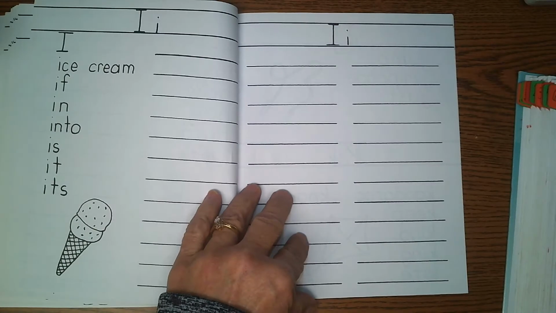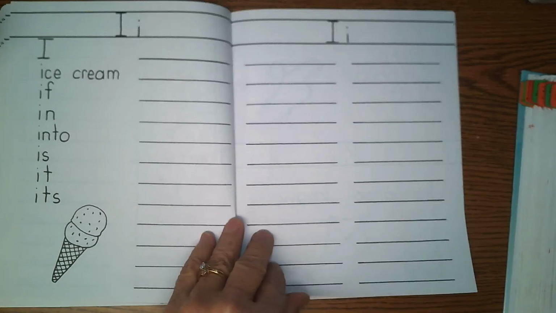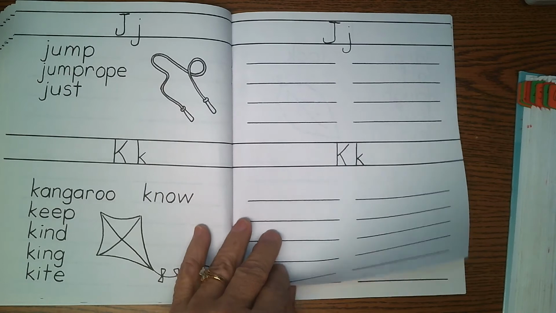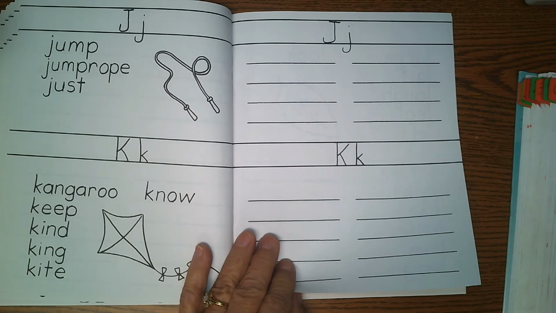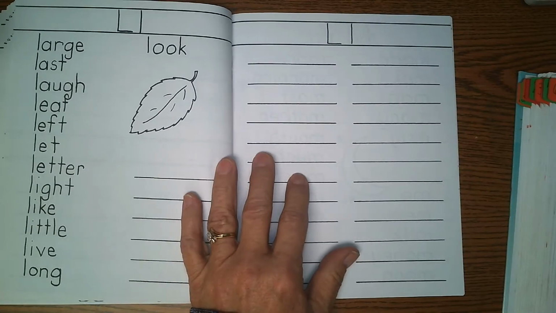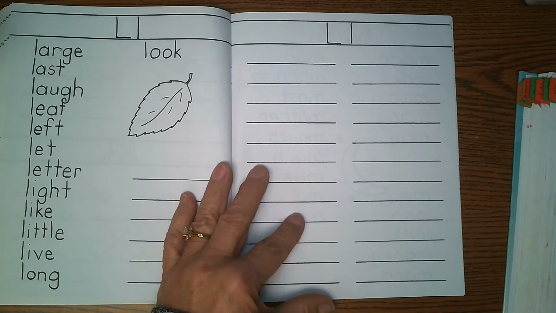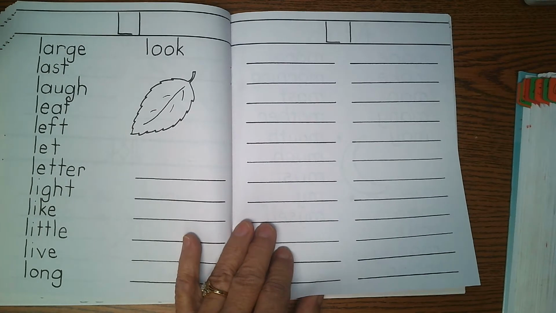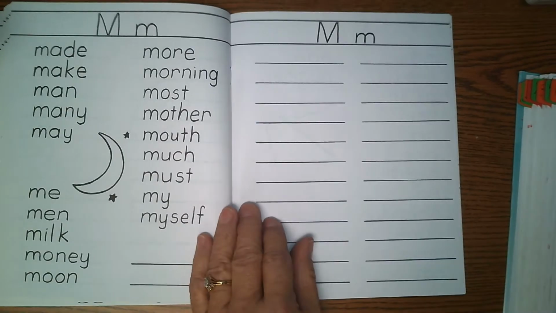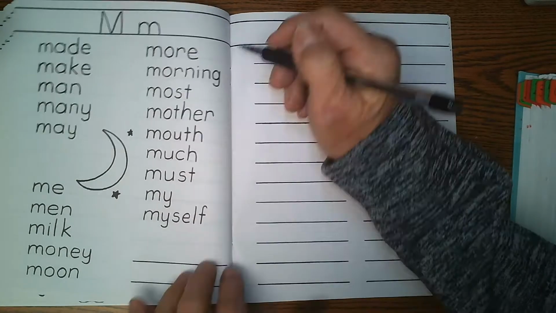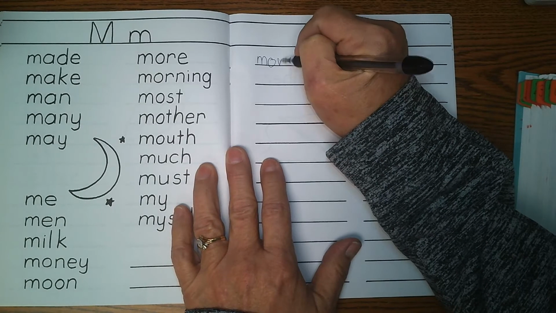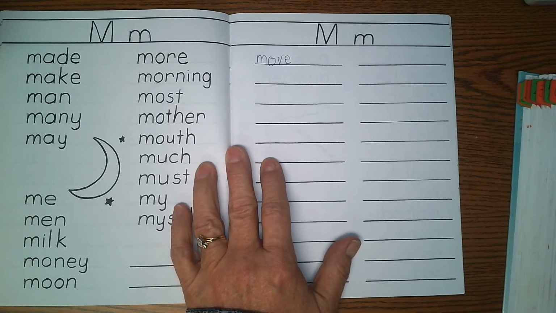Okay. I. There are no words that begin with I. J. And there are no words that begin with J. And none that begin with K either. L. There are no words that begin with L. M. Oh, we have a trick word. Move. I'm going to write it right up here.